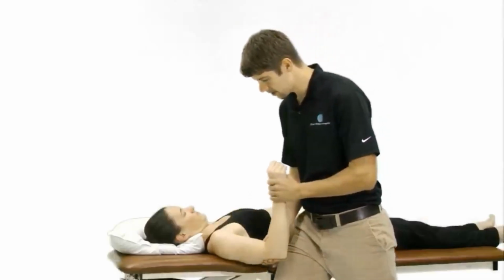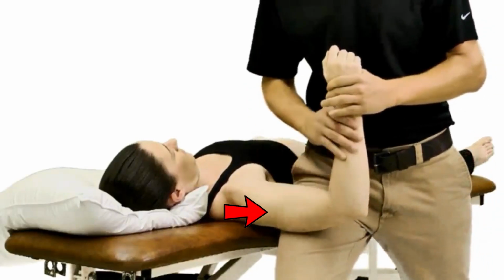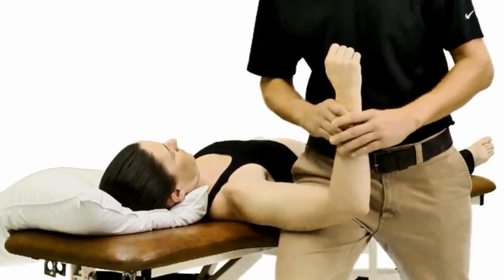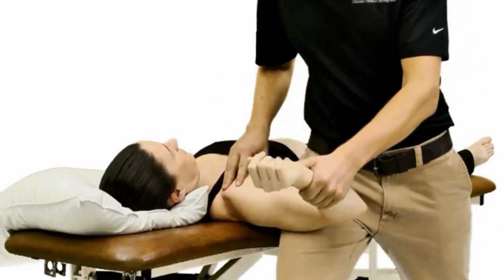So let me explain both tests. The patient's elbow is flexed to 90 degrees and abducted to 90 degrees. You want to rest the athlete's shoulder on your thigh if you are the therapist. The clinician or the therapist then palpates the anterior shoulder while taking the shoulder into external rotation.